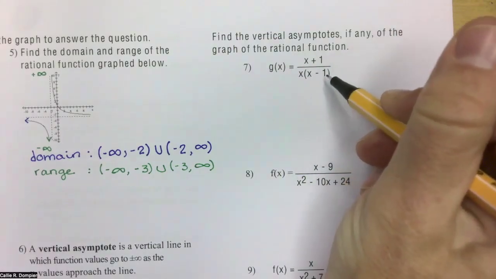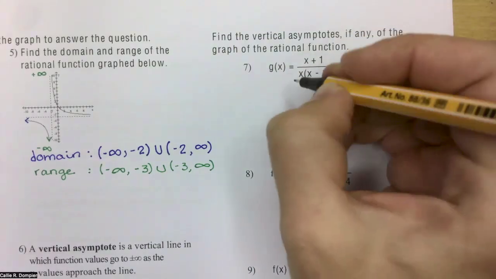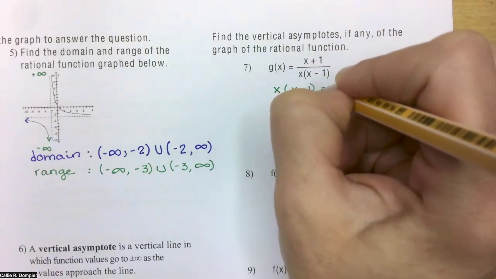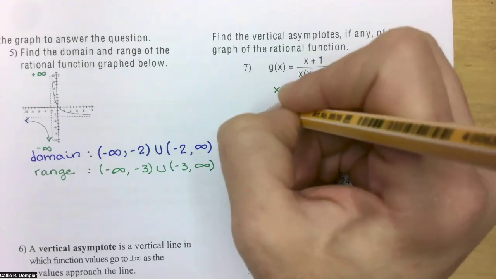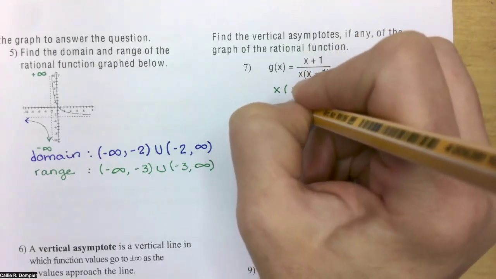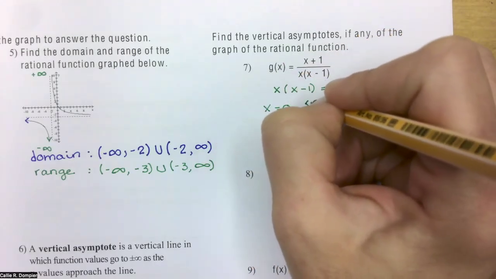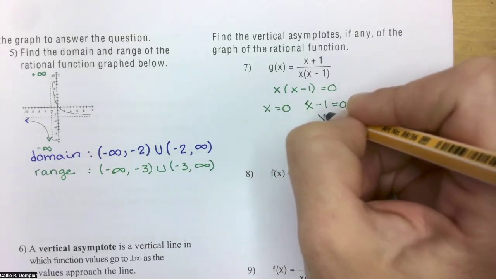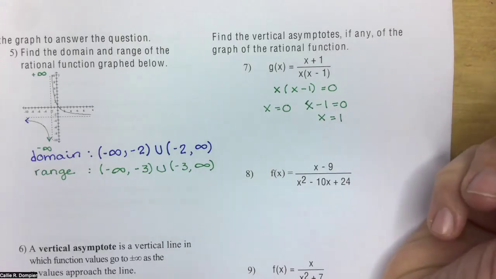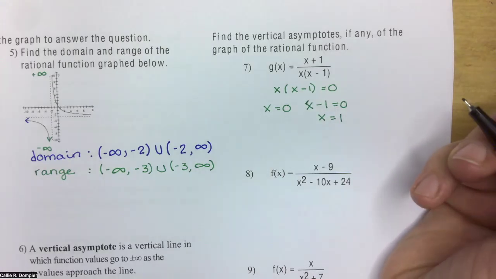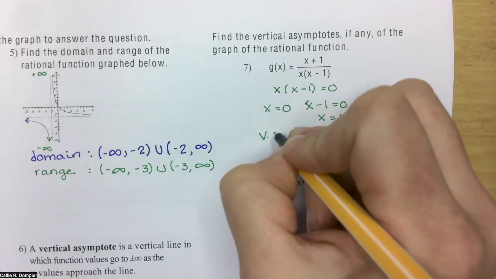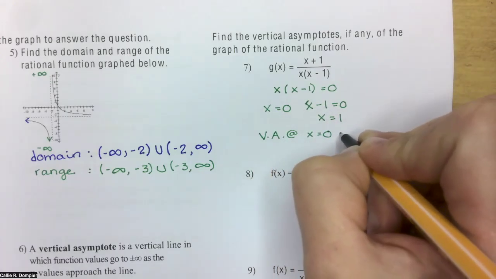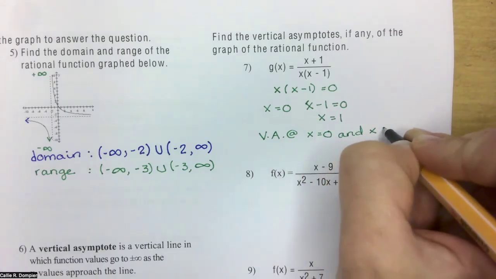So here we have x times (x minus 1), and we're going to set it equal to 0. Take each of those factors and set them equal to 0: x equals 0, and x minus 1 equals 0. That just stays as x equals 0. This is x equals 1. So there are vertical asymptotes at x equals 0 and x equals 1.